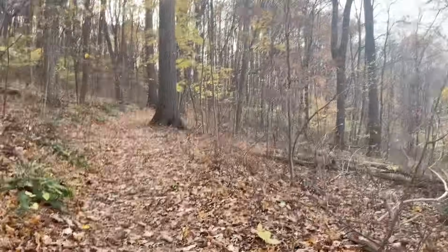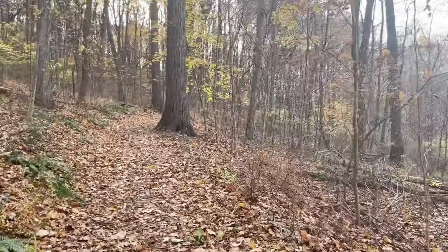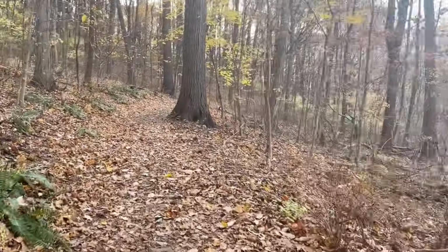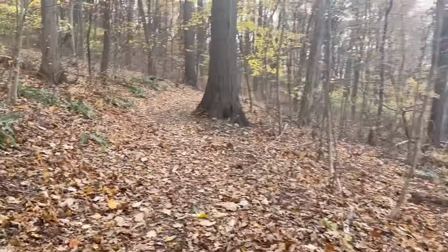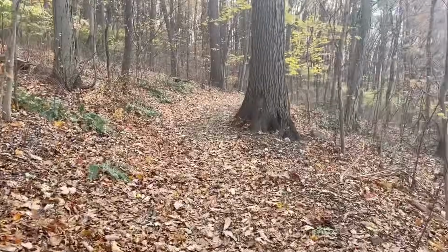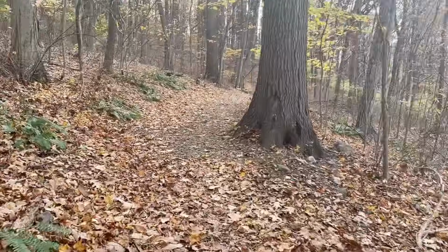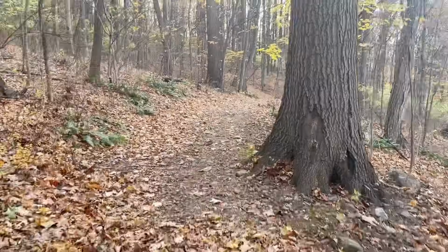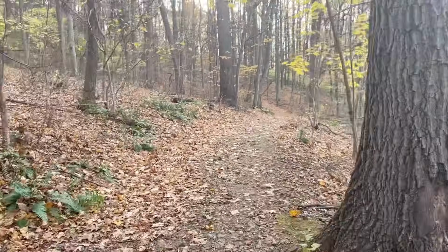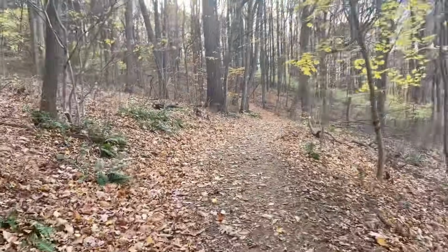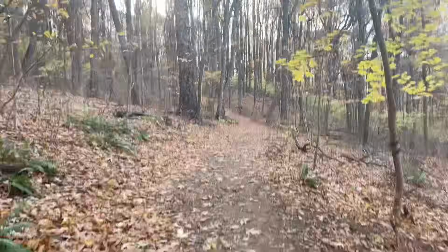Just so you know, the first part of this trail, there is a good bit of climbing up, but so far they've been not too steep. But we'll see, because this one up here looks pretty steep.